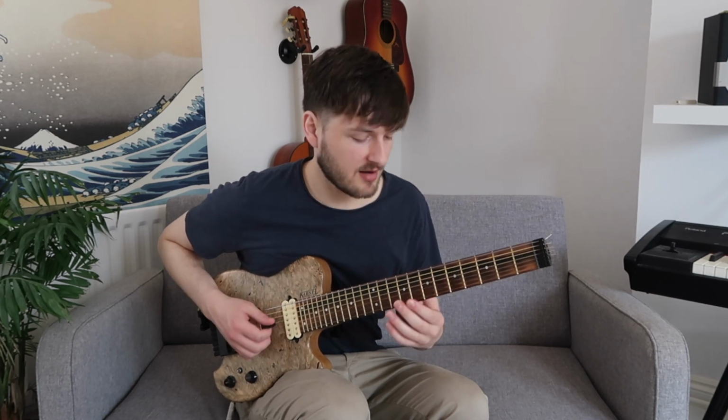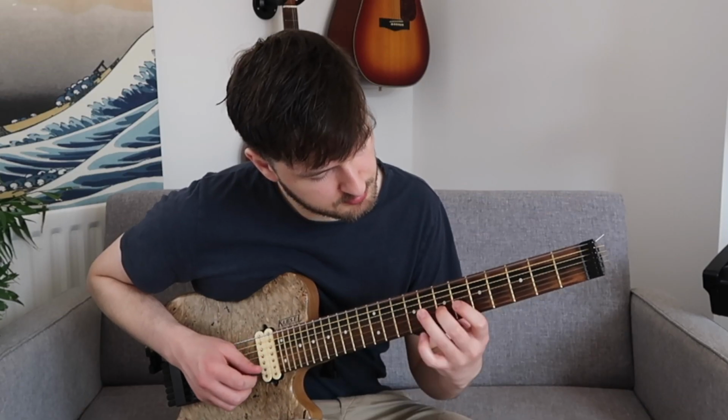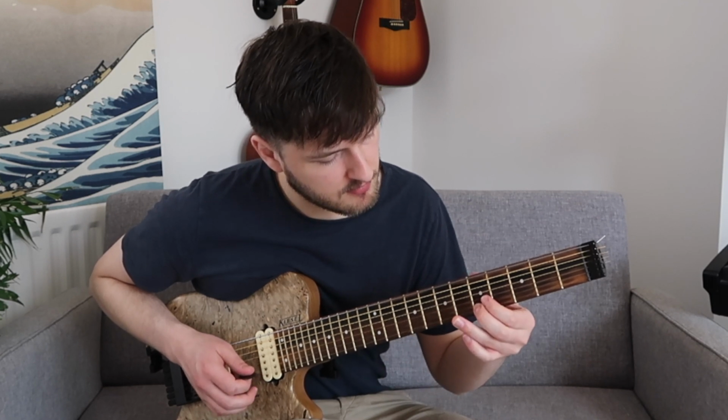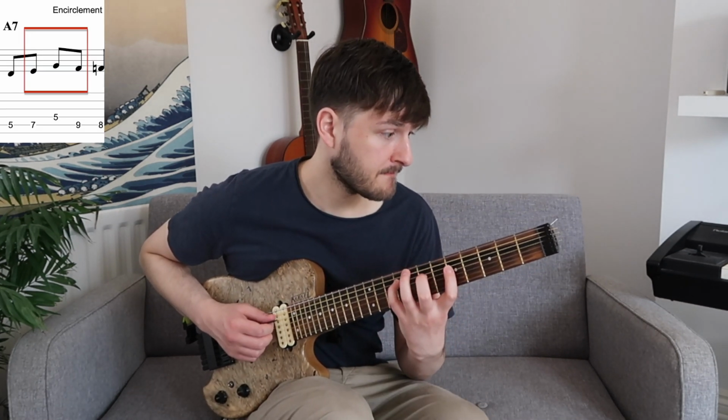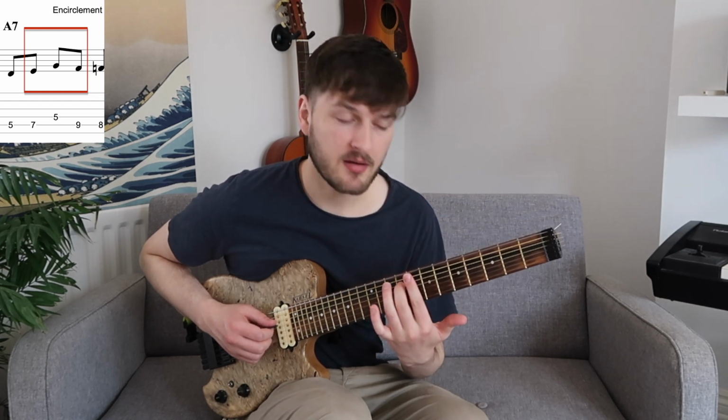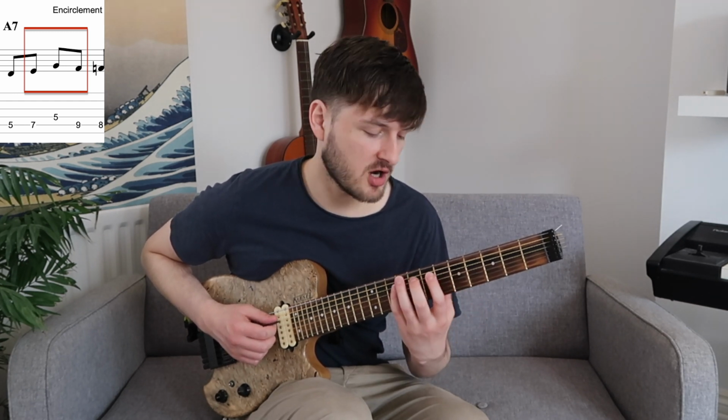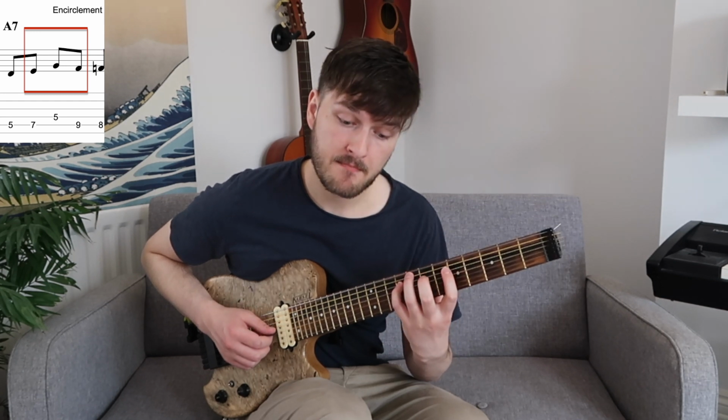Now, you can encircle chromatically or you can encircle diatonically. So that same A major arpeggio, if I was in the key of A major, might sound like this. And that's the approach I've taken in this lick. So in my lick here, I'm wanting to get to this F sharp, and I've gone E, which is the note below, G, the note above, to get me to the note I want, F sharp. Nice simple encirclement diatonically.